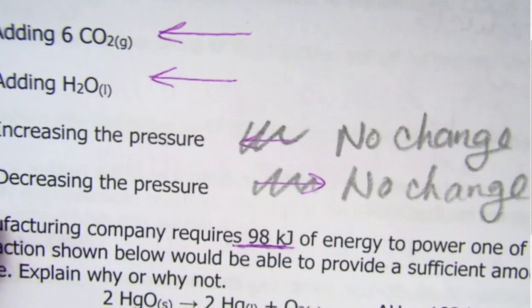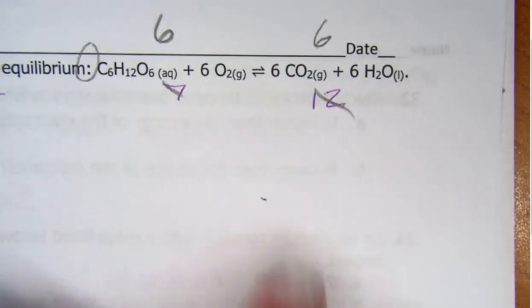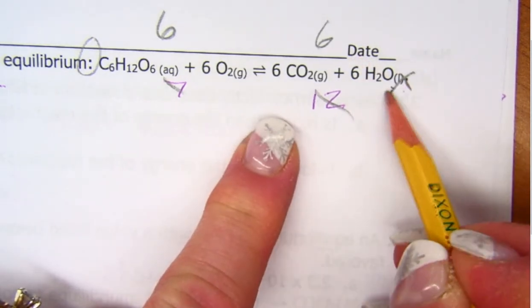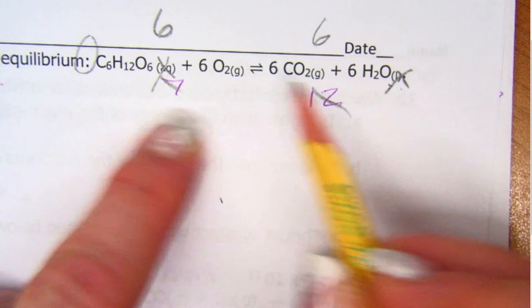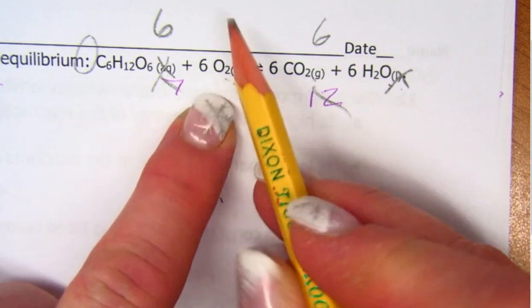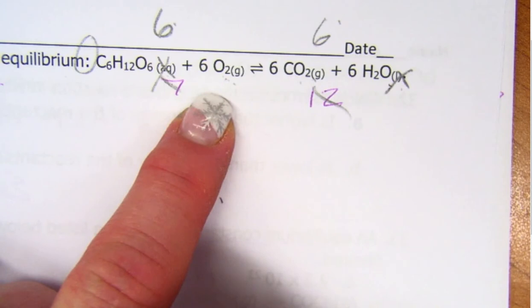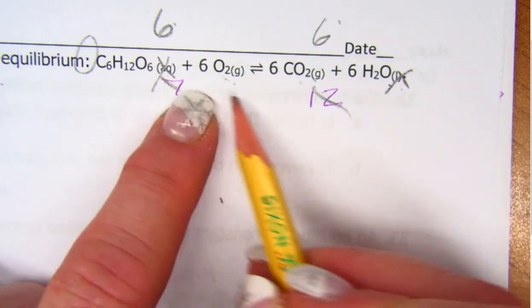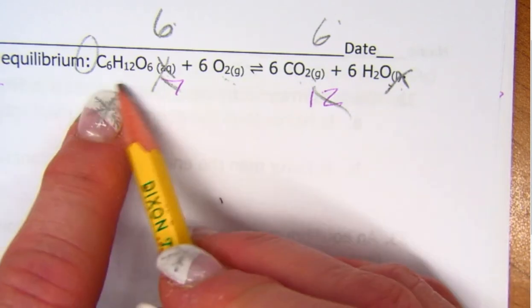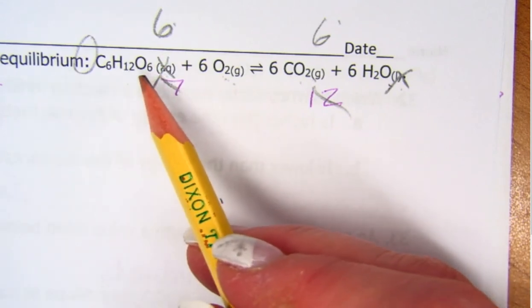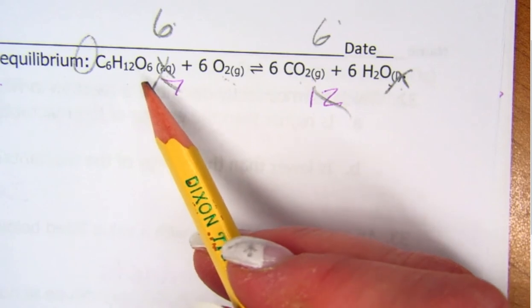Wait, I thought it was 6 and 12. Ah, look at this. Okay, this is liquid. Doesn't count. This is aqueous. That doesn't count. The only thing left are the 2 moles of gas. One has 6 on this side, one has 6 on this side. So I have 6 moles of gas on both sides. So the 6, 12, and 6 up there doesn't count because it's aqueous. So when I'm worried about pressure with gases, it doesn't count.